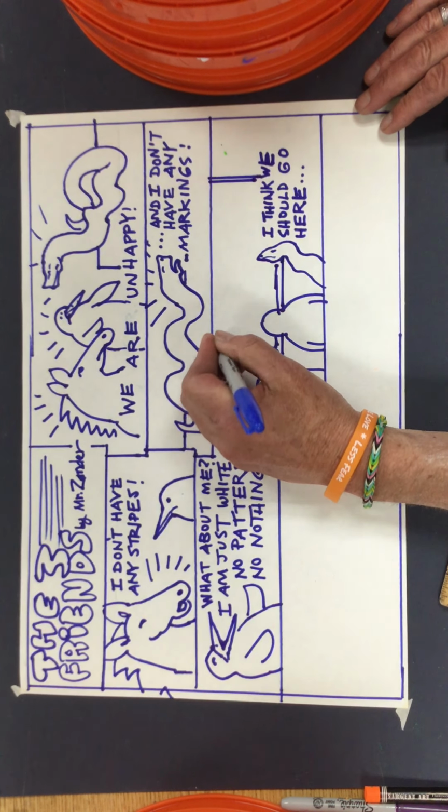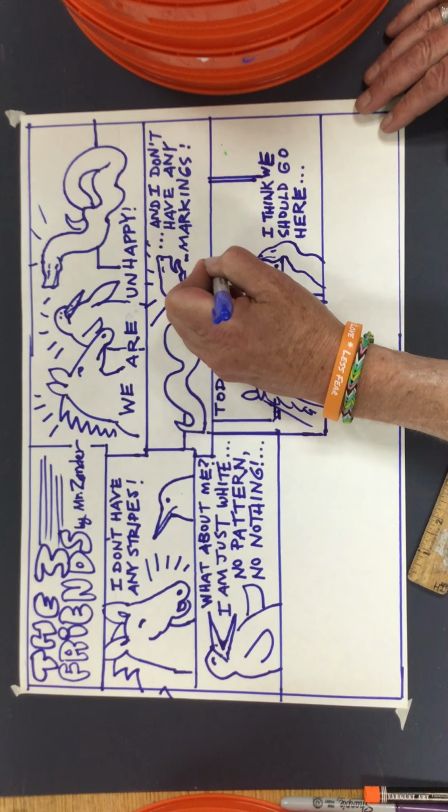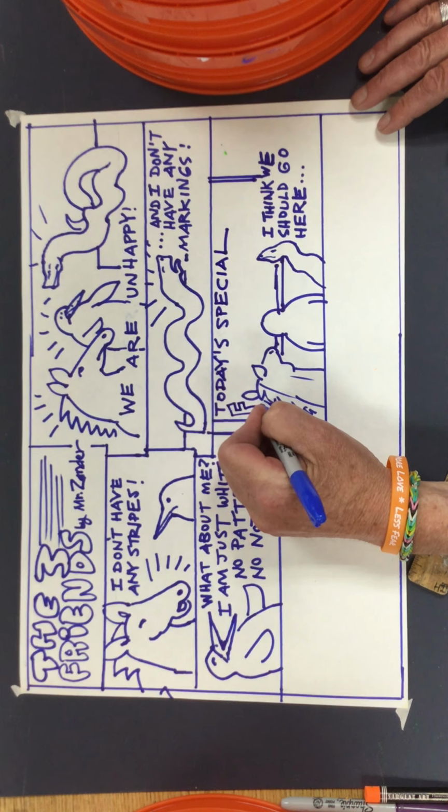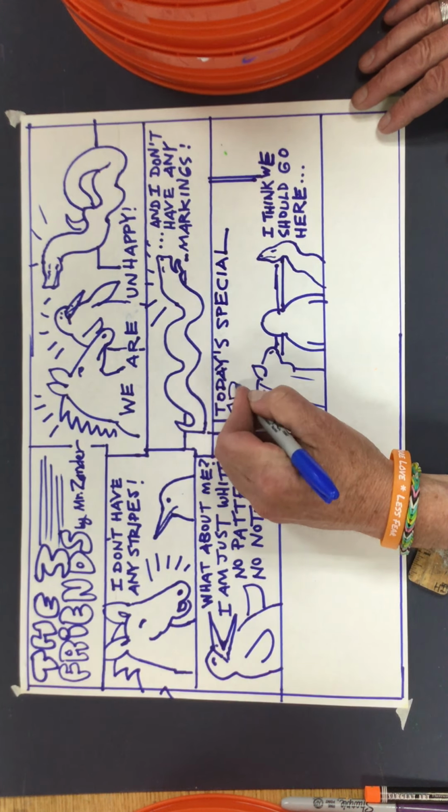Today's special, free paint. Notice how I establish the creatures and then I'm working kind of around them so they overlap. Overlapping is very important in art. Today's special, free paint. Kind of like they're looking in the store window here, right guys? We'll try to put the rest of the window here. I think we should go here.